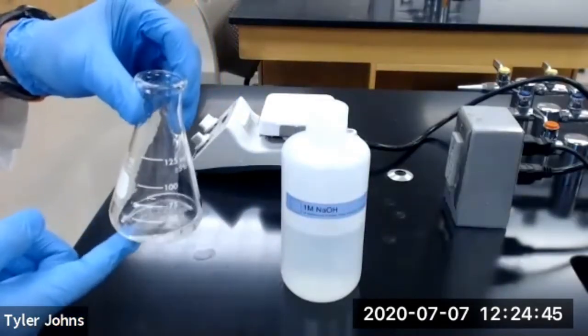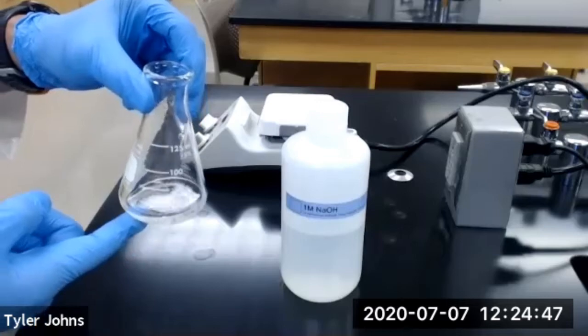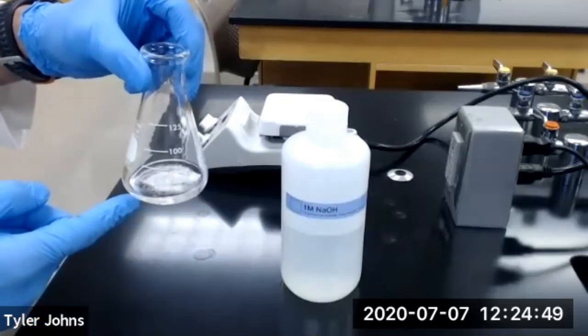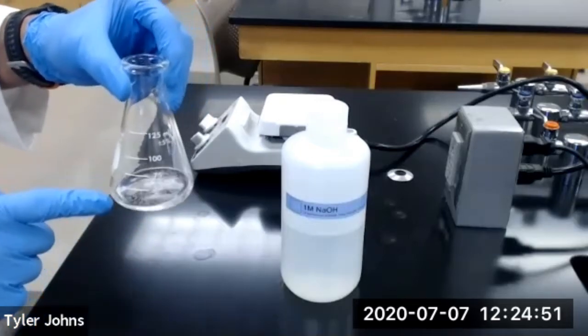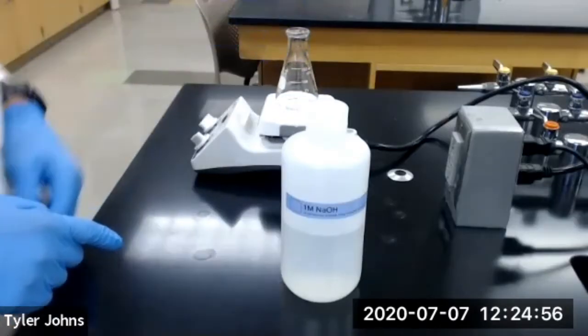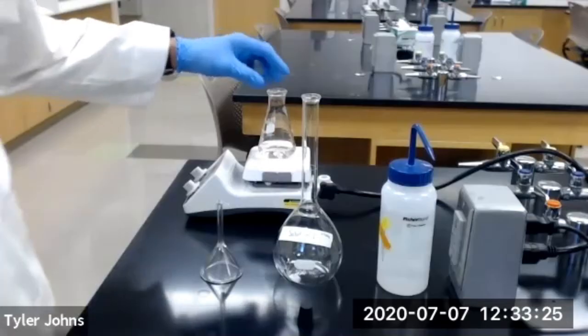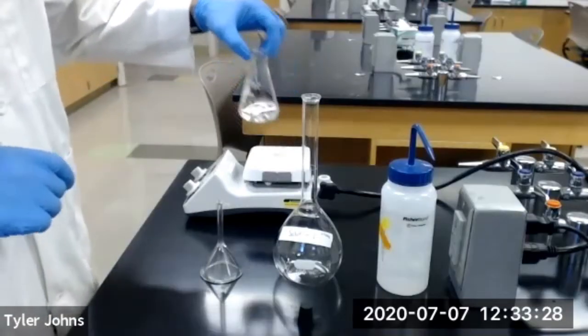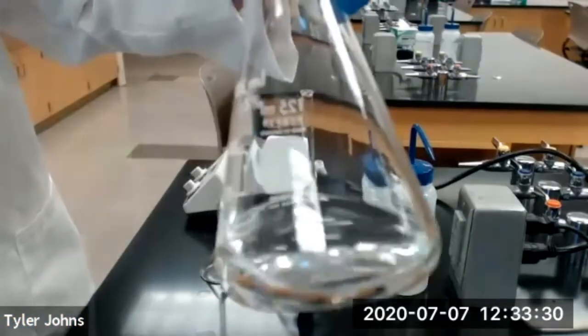And then we're going to heat the flask until the acetyl salicylic acid has dissolved, but we want to make sure not to boil. Okay, so all of our acetyl salicylic acid has dissolved in our sodium hydroxide solution.